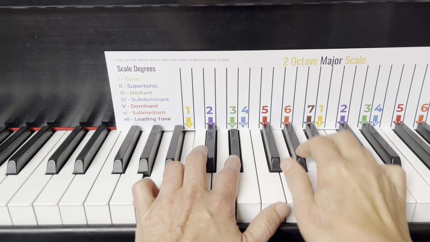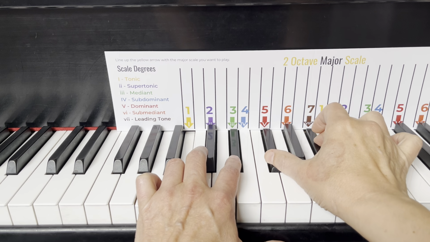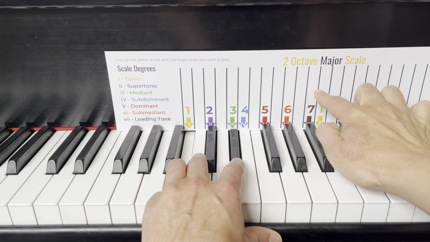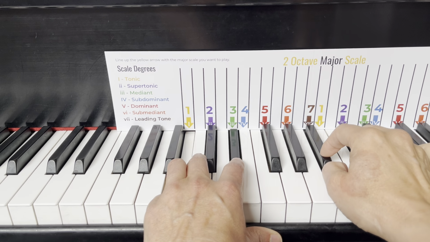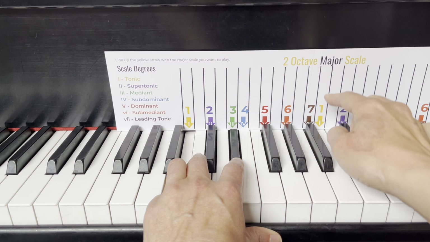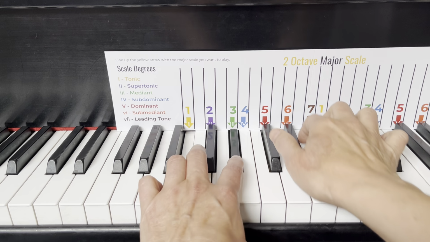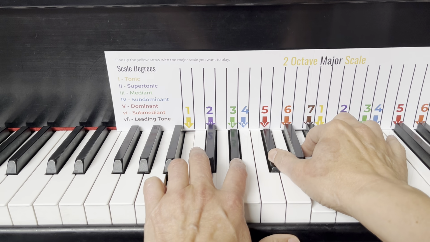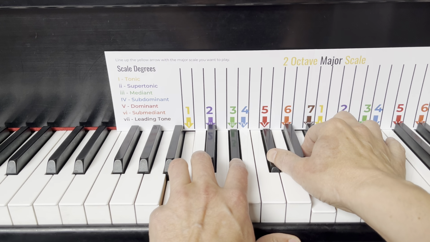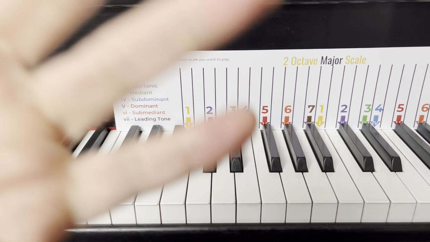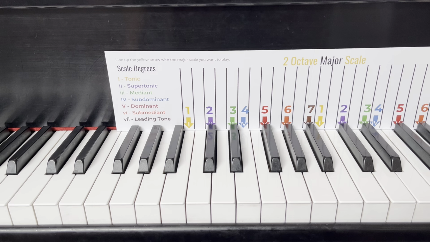So 1, 3, 5, 7, there's my major seventh chord. And to get to a dominant seventh, I'm going to flatten the seventh tone. So instead of playing a B flat in this case or an A sharp, I'm going to move it to A. And there's my B7 chord.